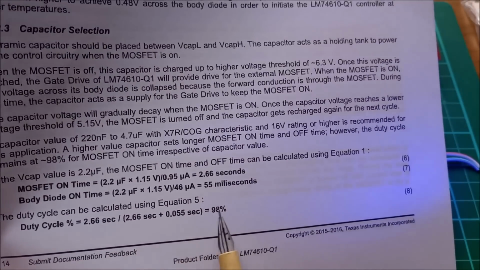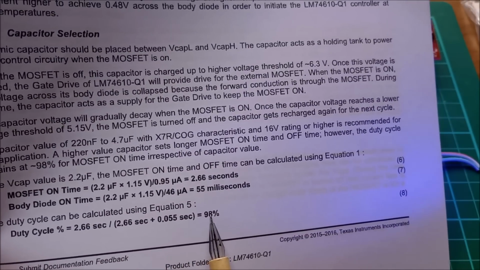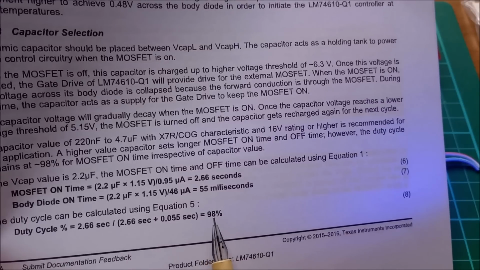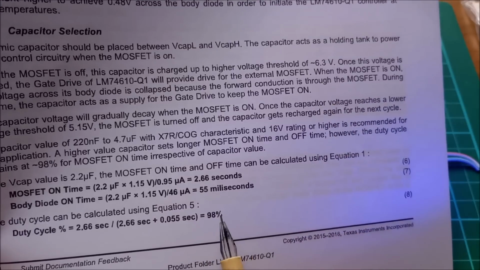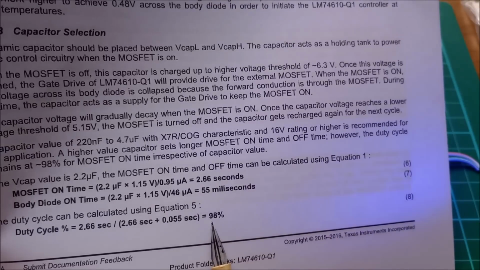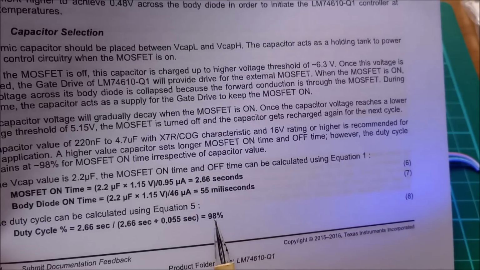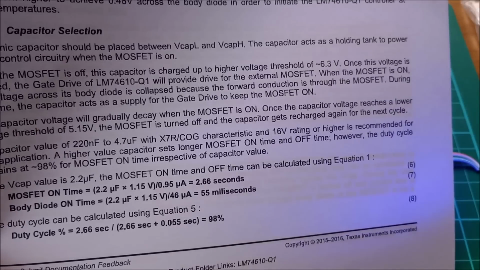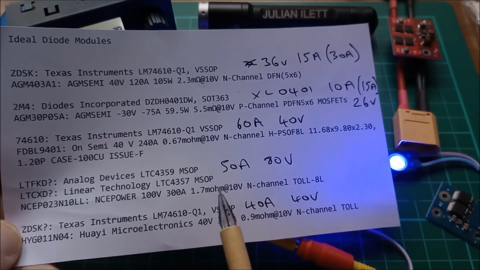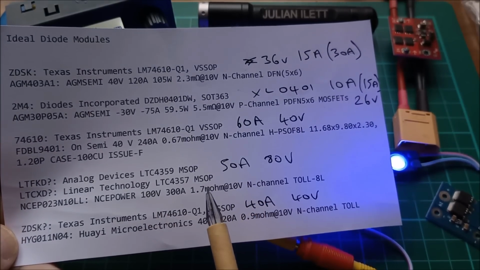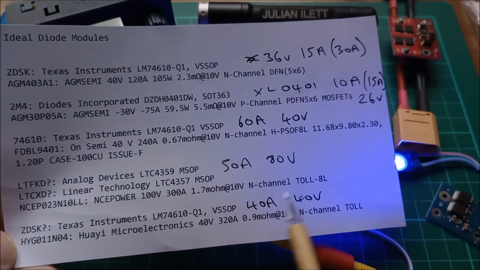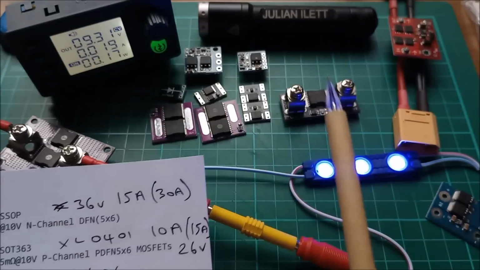But yes, it says that the duty cycle is 98% conduction channel on, where the gate is being driven high, and 2% where the current is going through the body diodes. So if you're looking for ideal diodes on AliExpress, then this data might be useful.